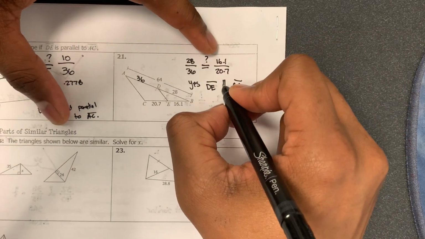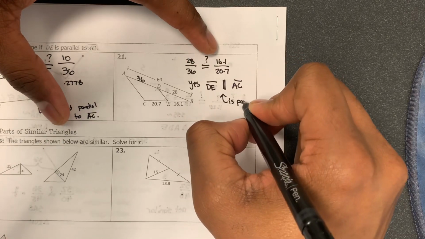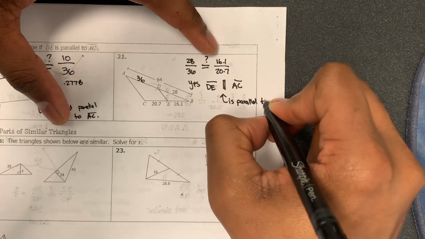This symbol, the double line, means is parallel to.